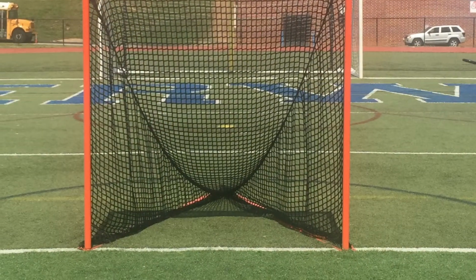This is the height comparison of Duncan and the lacrosse stick. And this is the goal that we are shooting on.